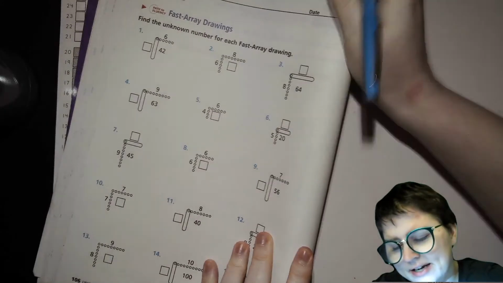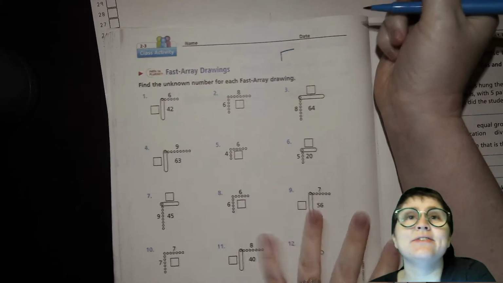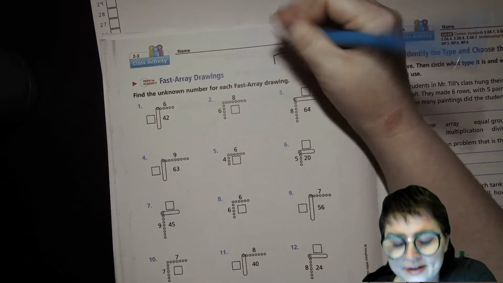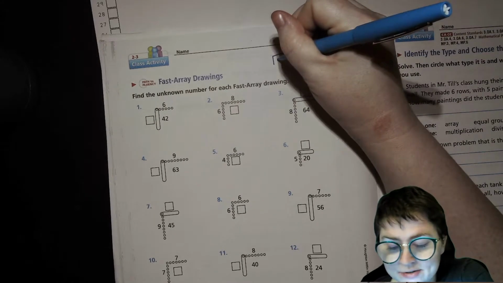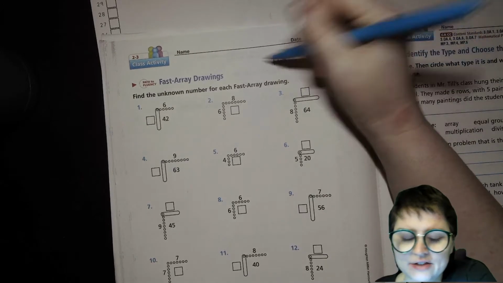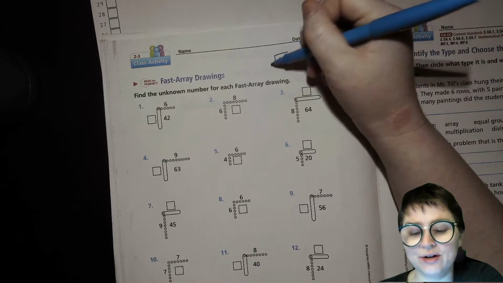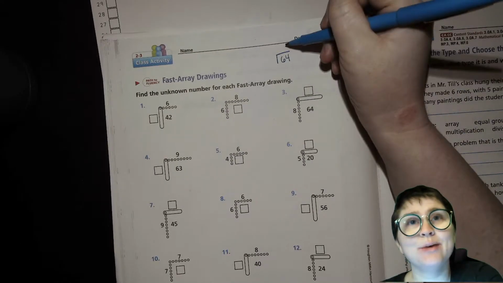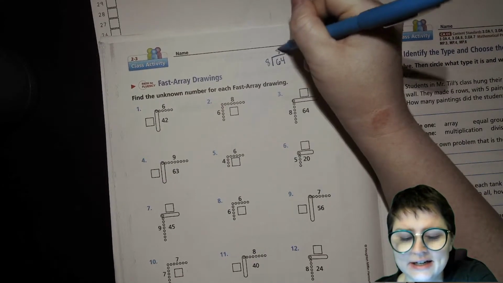Now, a fast array, what I like about it, here, I'll just open my book, that'll be easier. What I like about it is it looks a lot like that classic division box with the dividend, the number that's getting divided, on the inside. So we could do 64, and then the divisor and the quotient, or you can even think about it as the length and the width, the things that you multiply to get that 64. So that would be, in this case, 8 and 8.